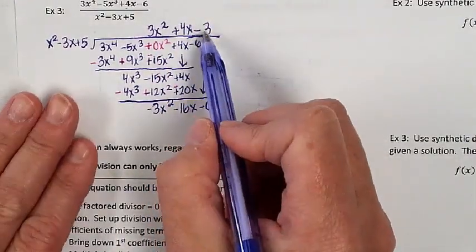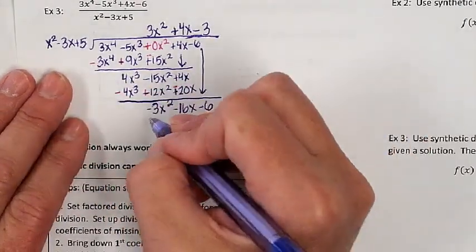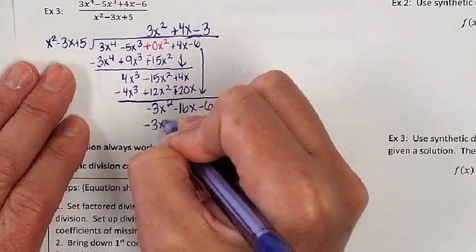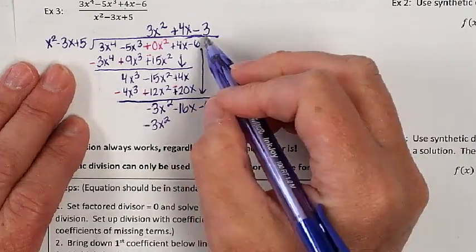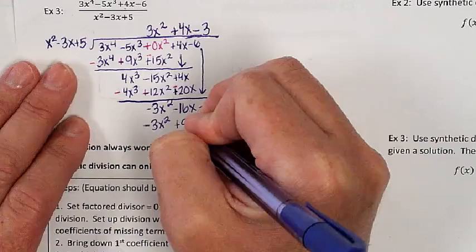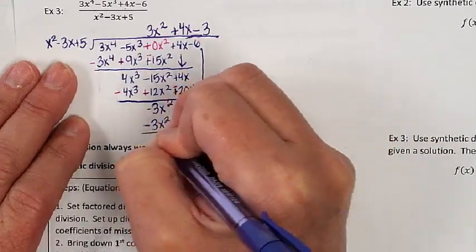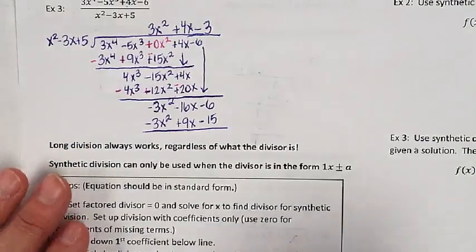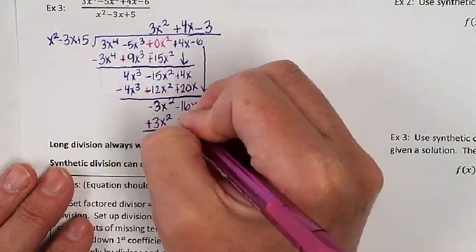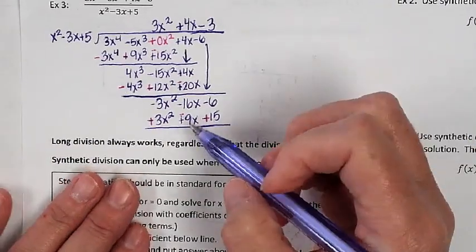Negative 3 times x squared is a negative 3x squared. Negative 3 times negative 3x is a positive 9x. Negative 3 times 5 is negative 15. We're going to subtract all that, so change the signs. So positive, negative to a positive. Now negative 3x squared plus 3x squared is 0.